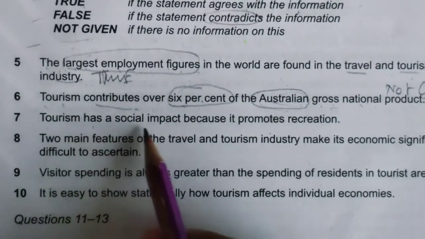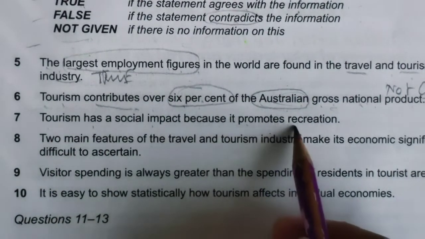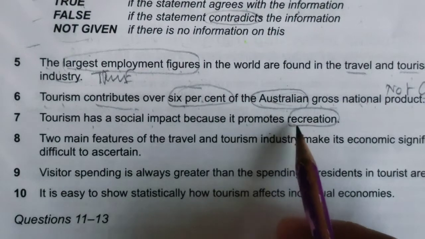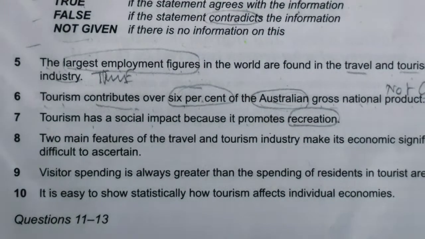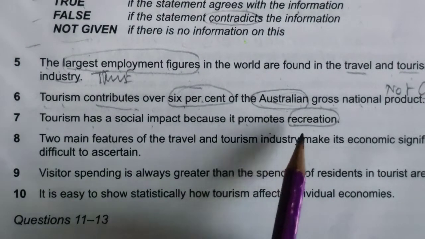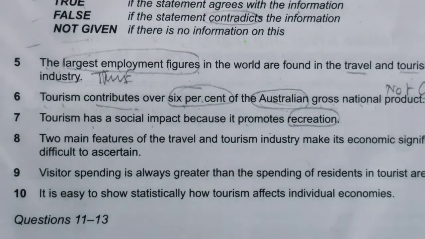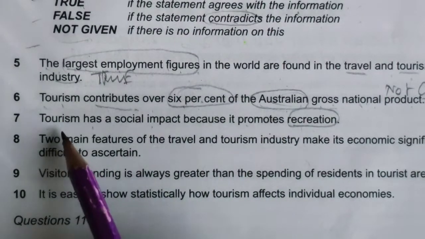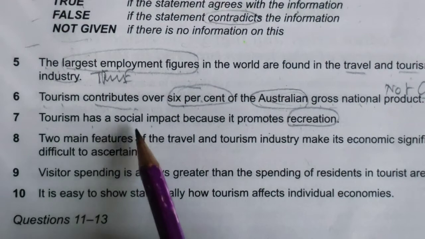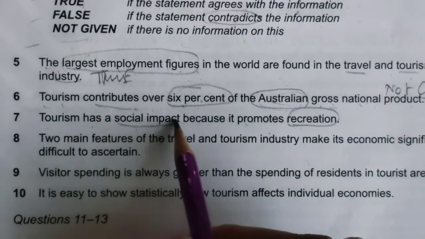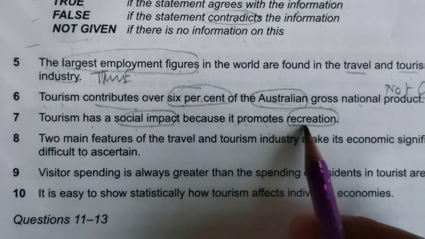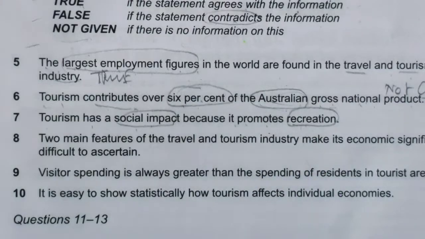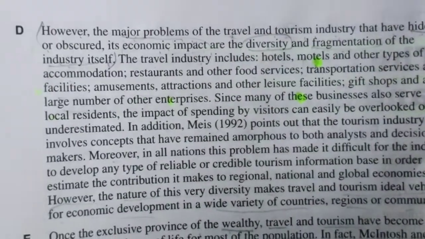Okay, so 7th number is tourism has a social impact because it promotes recreation. So if you know the meaning of this word, recreation, then it is well and good. Of course, read it. Tourism has a social impact because it promotes recreation. Okay, let's read it in the paragraph.